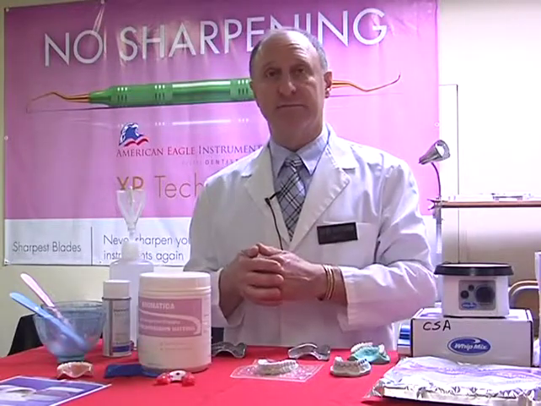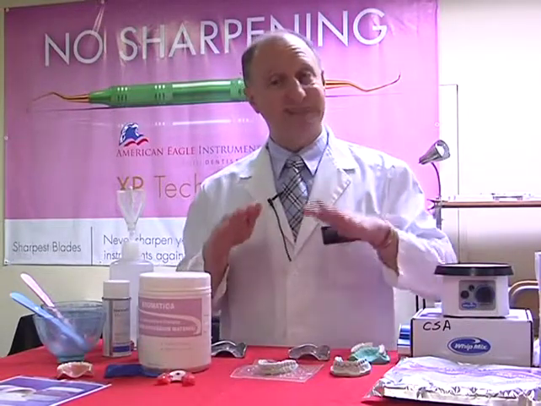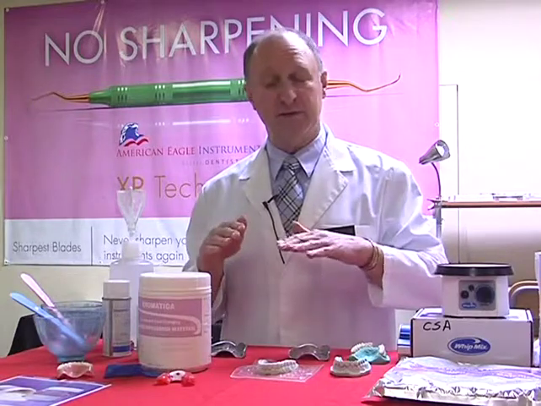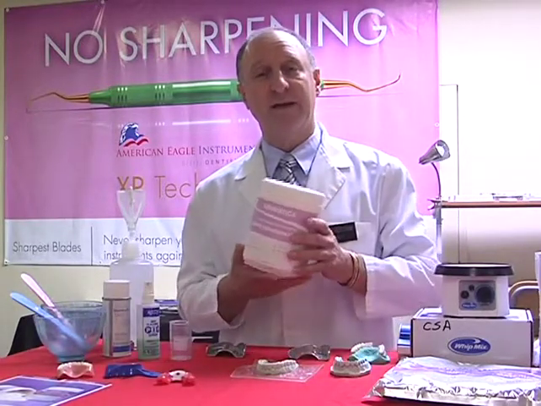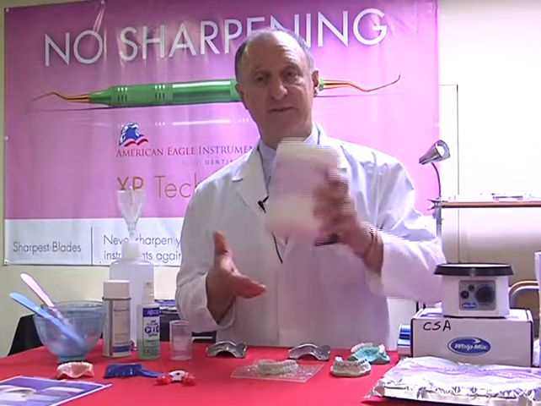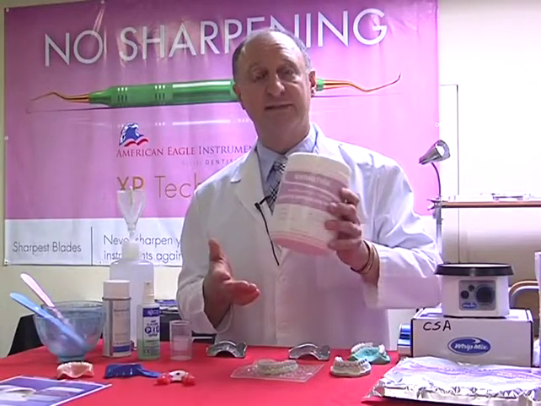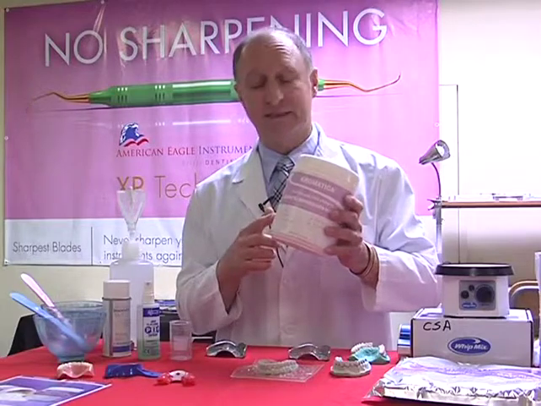Handling the material. The alginate itself will settle since it's made from 3 different particle sizes, and it does need to be fluffed up. The incorrect way of fluffing an alginate is by doing this or by doing this to the material. It hurts the material that's inside.